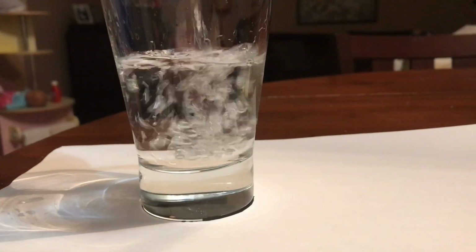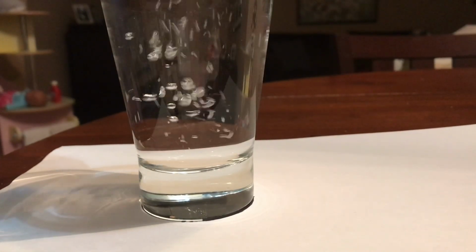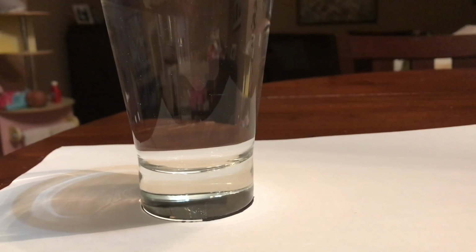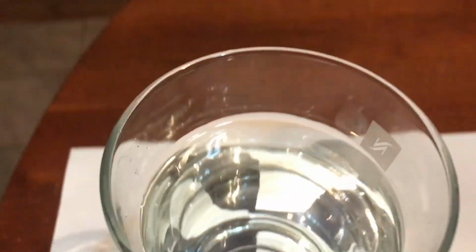Let's put our glass on top and fill it with water. Notice that you can still see through the water. It is clear. Let's go ahead and look at that Secchi disc inside. Can you see the black and the white separations? As long as you can see those, that is low turbidity.